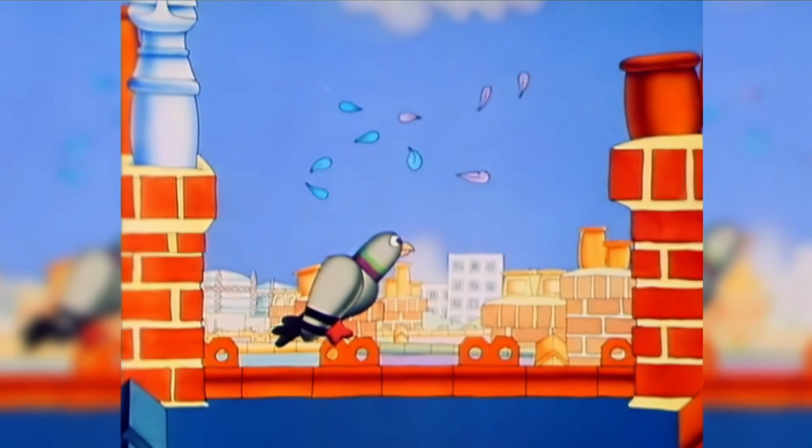The technique that I used for Pigeon Street was cutout animation. And this means that you draw the characters on paper and then cut them out. So you've got arms and heads and legs and bodies, and you assemble them to form what effectively is a two-dimensional puppet.